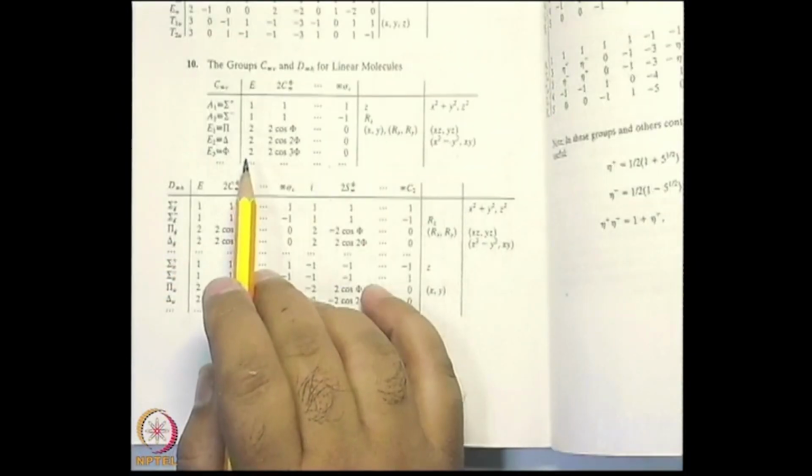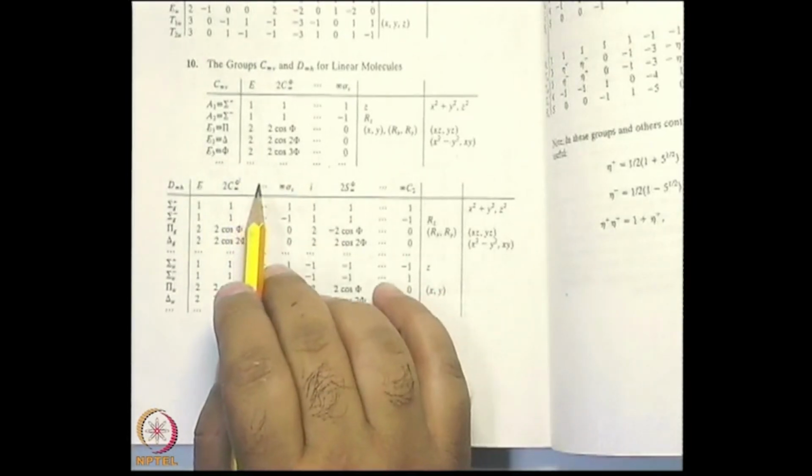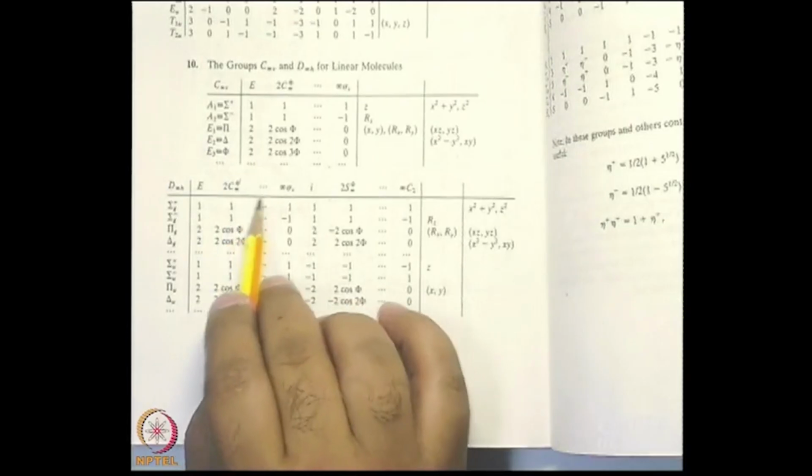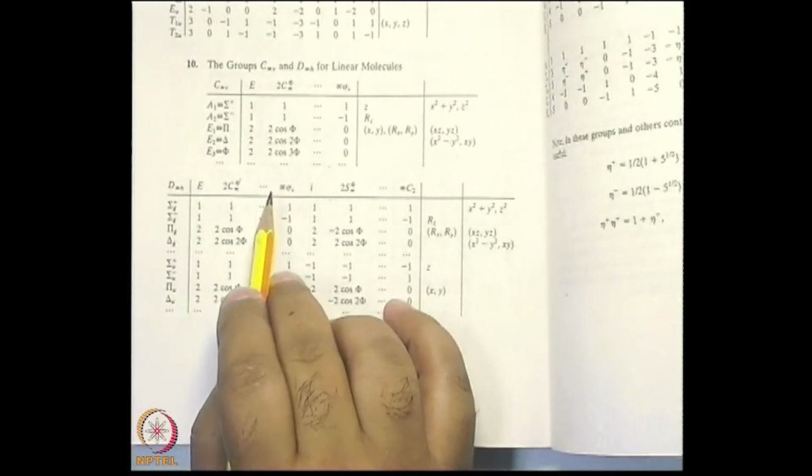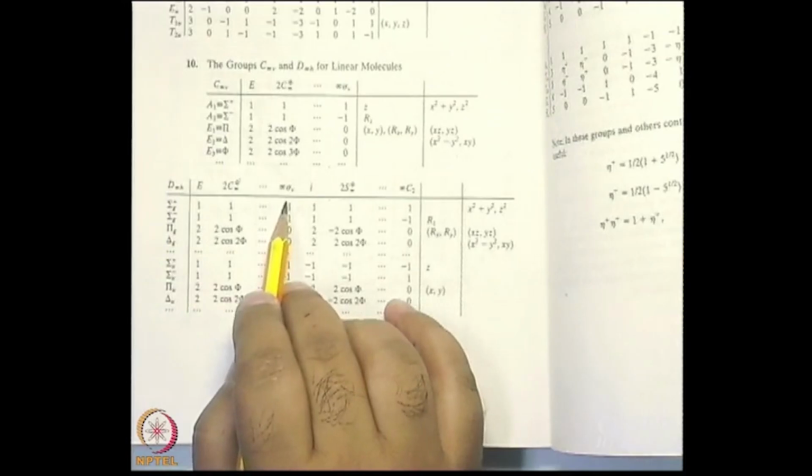But what we are showing here is C infinity to the power phi. So you want to write everything: plus phi and minus phi. Then you can write 2 phi, 3 phi, 4 phi, whatever phi you want. So that's why it gives you an infinite number. That's what dot dot dot means. Then you have sigma v. Once again, you might as well call it sigma d. Infinite number of sigma v's. Where are the sigma v's? This. My palm here is sigma v, right?